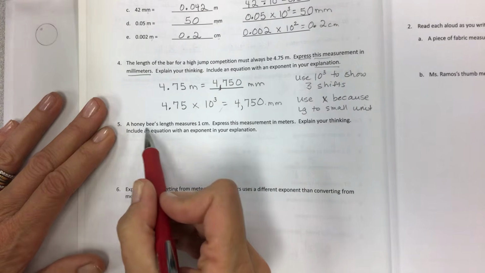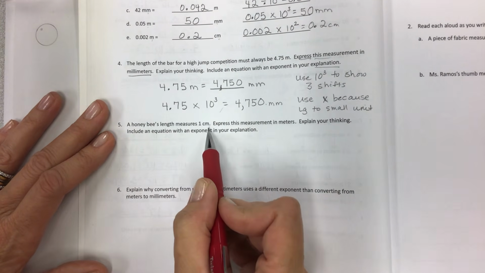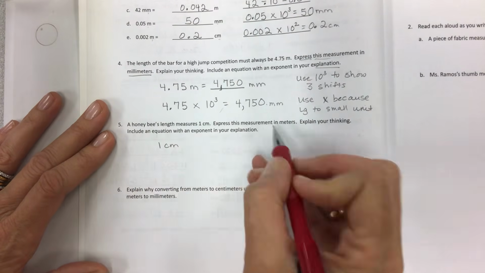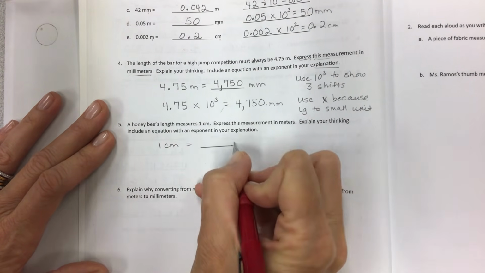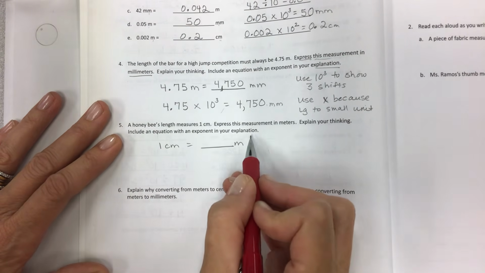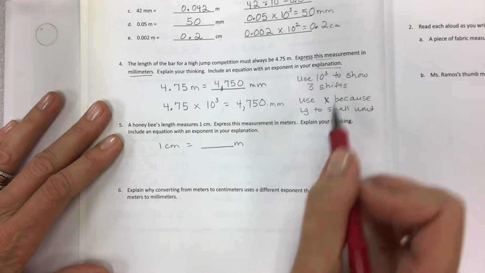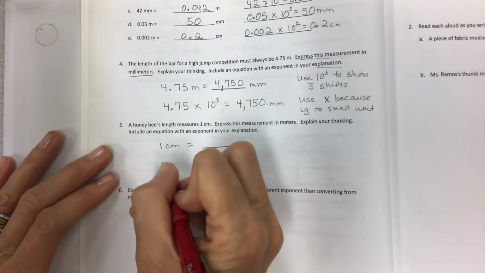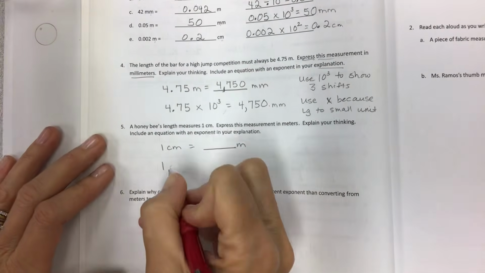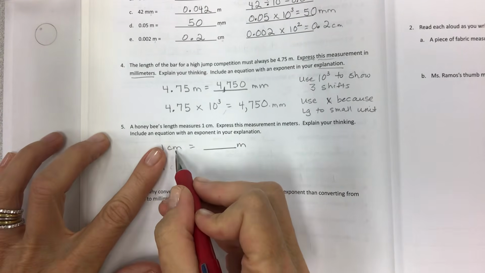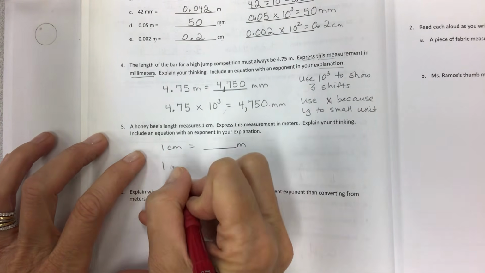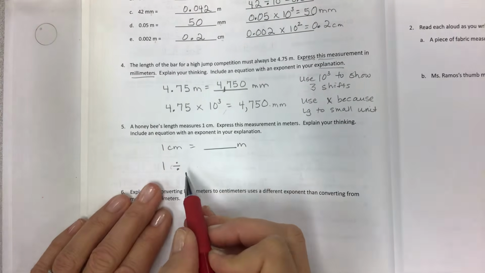Next one. A honeybee's length measures 1 centimeter. Express this measurement in meters. Explain your thinking. Include an equation with an exponent in your explanation. Okay, so if I have 1 centimeter, just like you did before, you don't have to write the label there. I'm going from centimeters to meters. That's small to large. That's the opposite of what we did before.